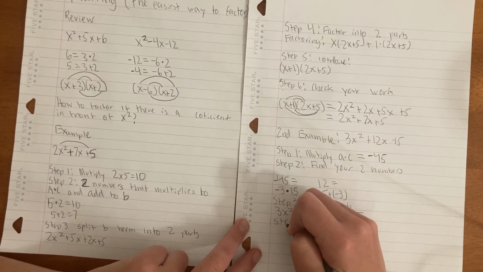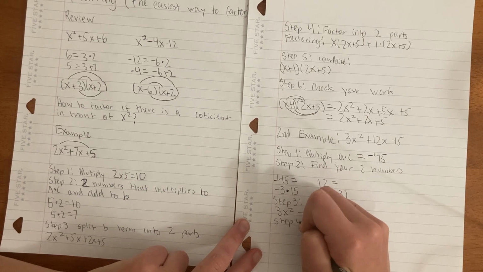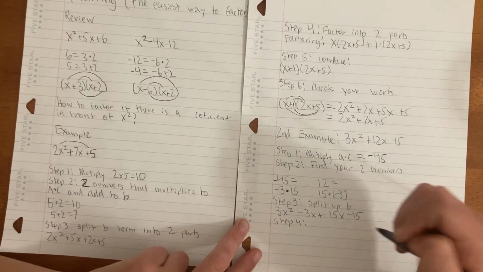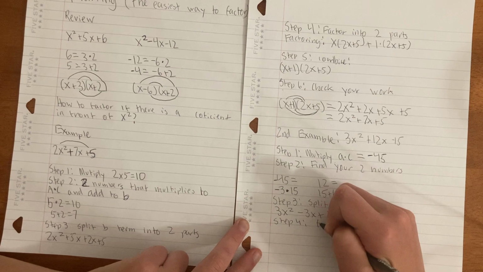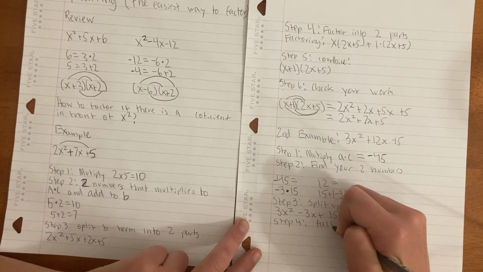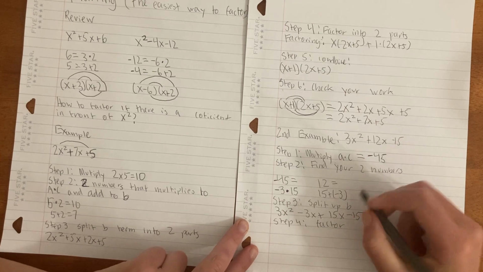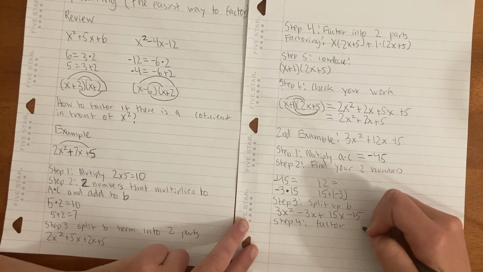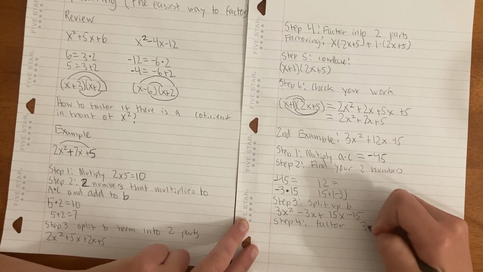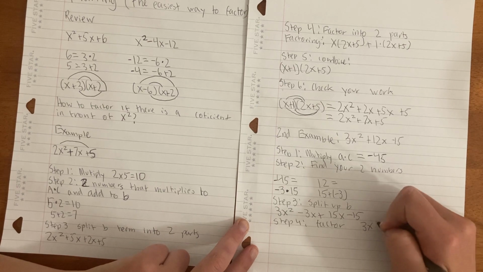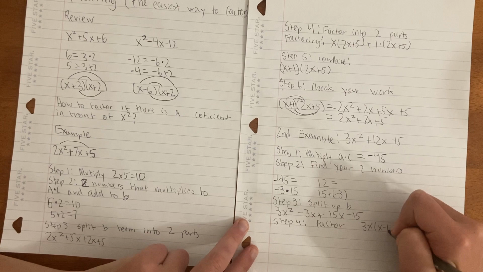So our fourth step is going to be to factor. So in this case, we are going to, again, factor into two parts. So for 3x squared and negative 3x, the greatest common factor is 3x. So we're going to get 3x times x, because 3x squared is 3x times x, minus 1, because 3x times negative 1 is negative 3x.